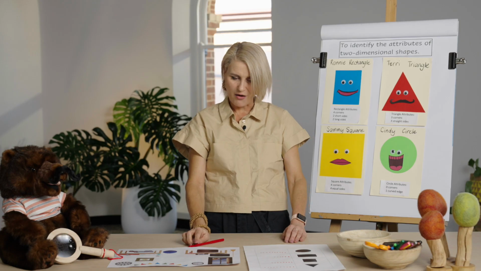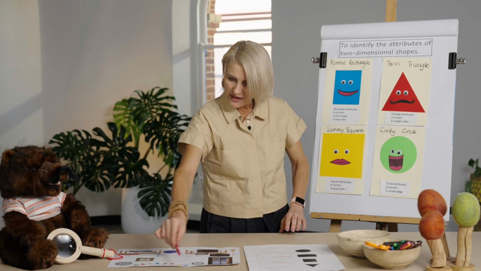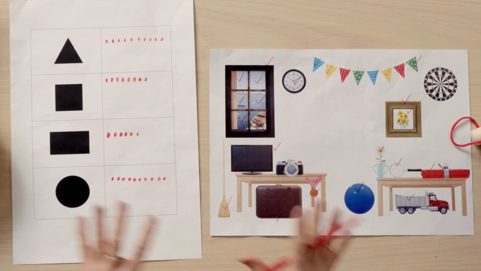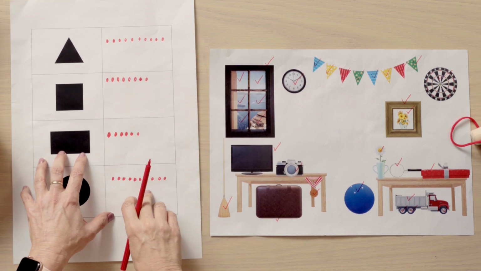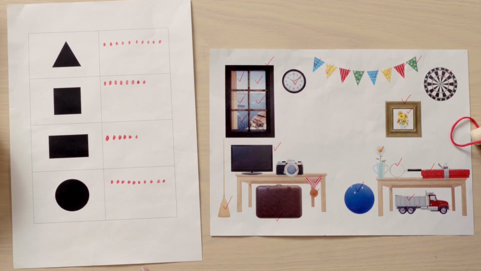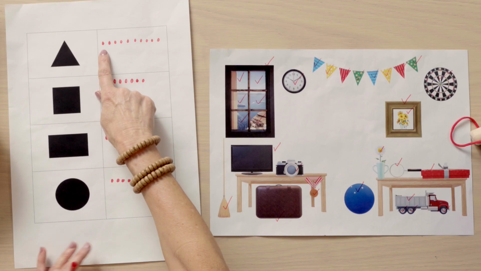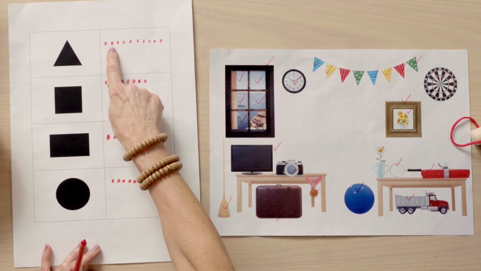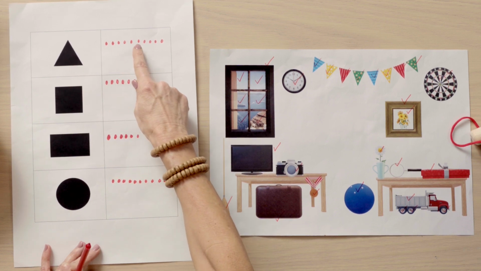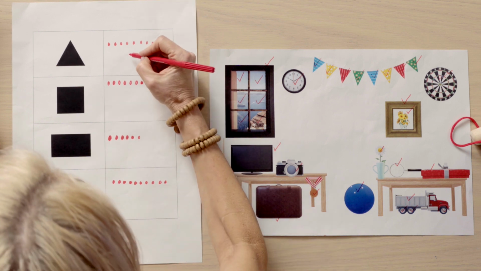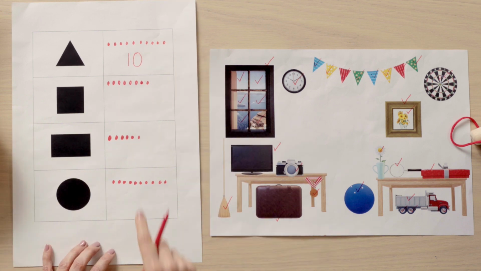Oh, wow. I can see by looking at my shape hunt picture that with all the ticks that we've gone through, we have identified all the shapes and we have looked at the attributes and we've classified them into the different shapes and collected all that data. Now let's see which shape had the most. Are you ready? Let's count together. Here's the triangle. 1, 2, 3, 4, 5, 6, 7, 8, 9, 10. 10 triangles.